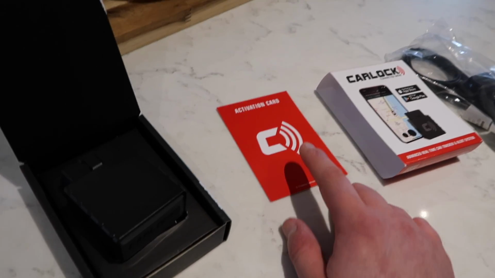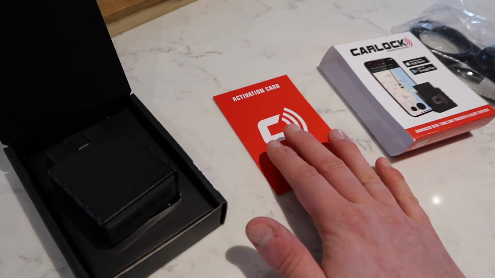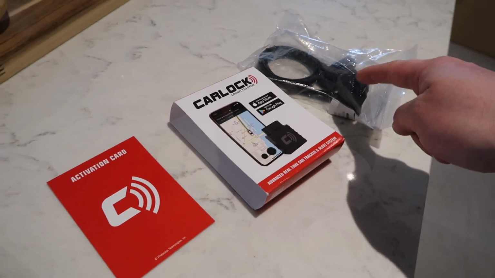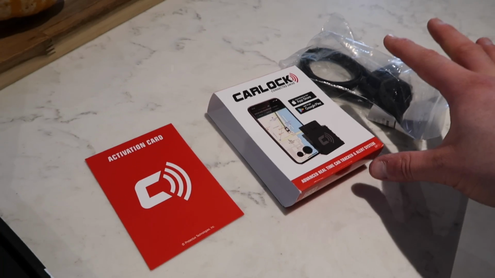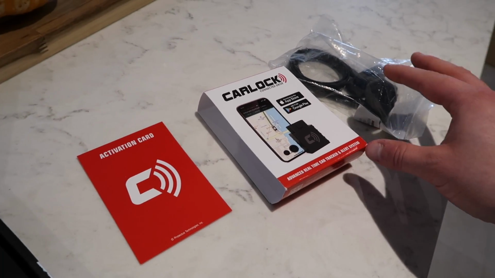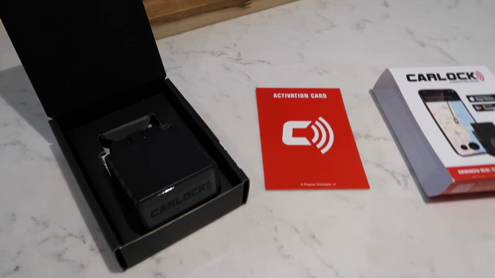And then the only other thing that we need really is this activation card, which contains the activation code for the subscription service. If you really need to, you can get an OBD extension cable. I'm not sure if I'm going to use that in this install, but it could be a very useful thing depending on your setup. So this is a super nifty device.